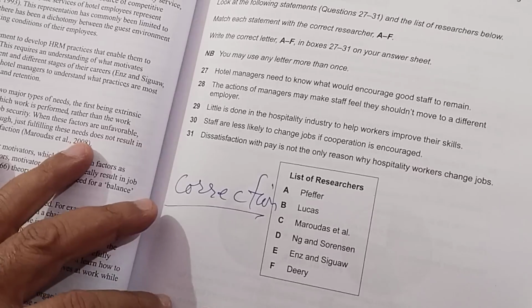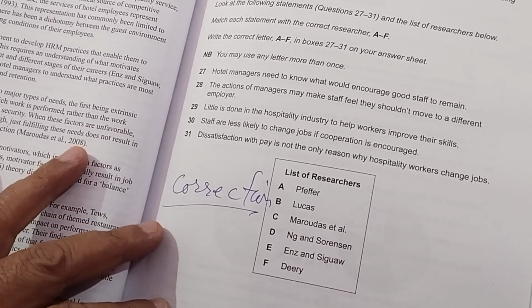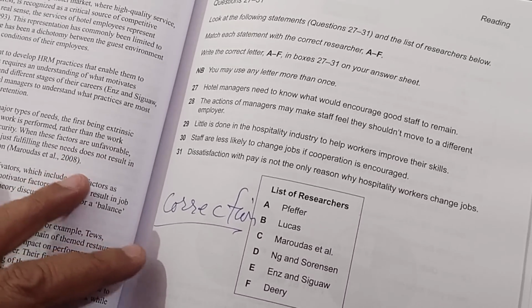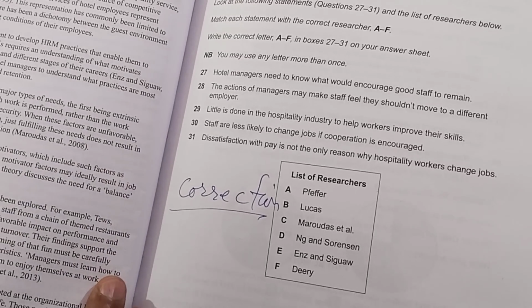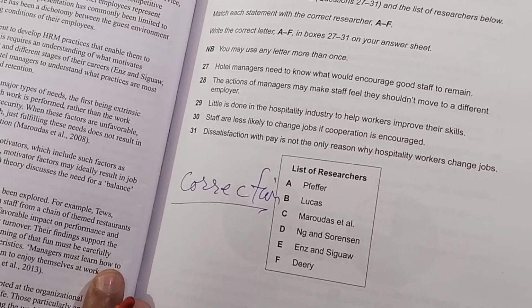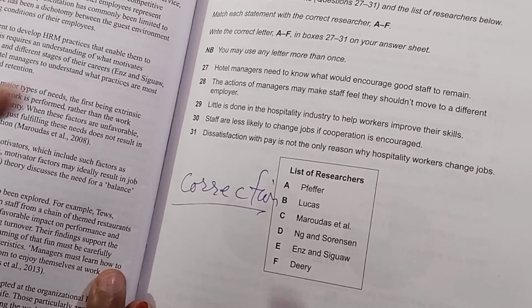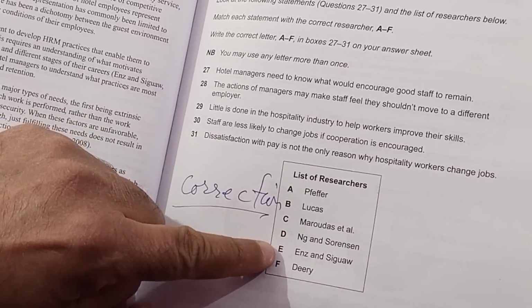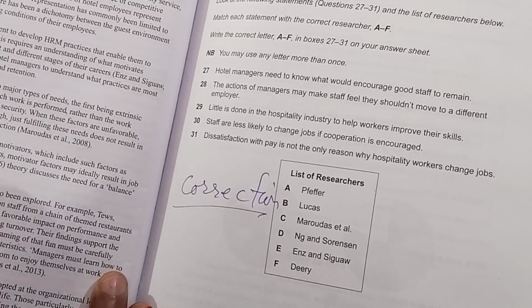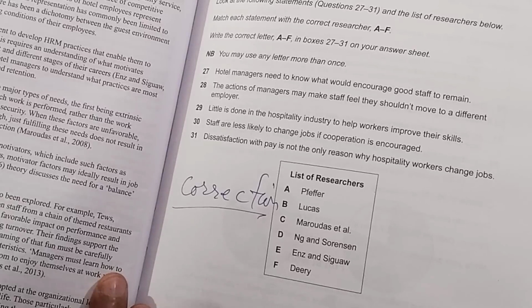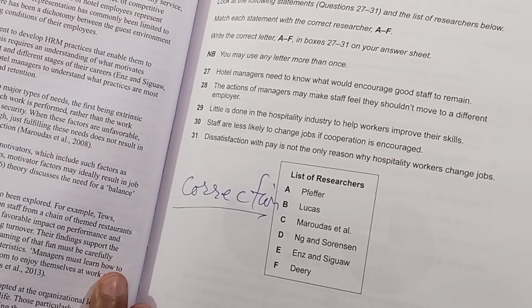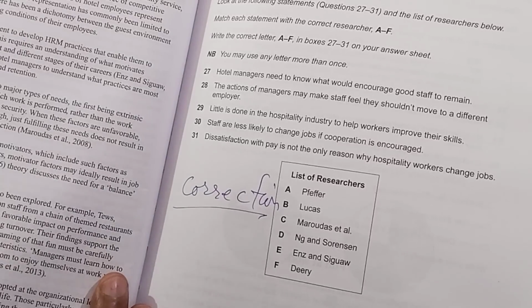If you get this question, where you have to match the list of researchers with their findings or what they said in the passage, so what is the way to do it? What is the way to do that? So you have to find the name of the scientists or researchers first in the passage, okay, and read 2-3 lines before their name and after their name, and you will find the information that you have to match with their names. This is the only and the best way.